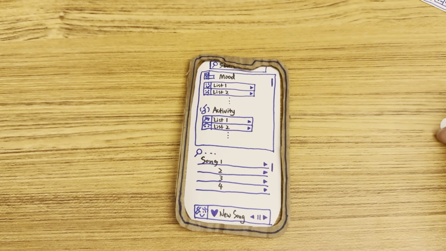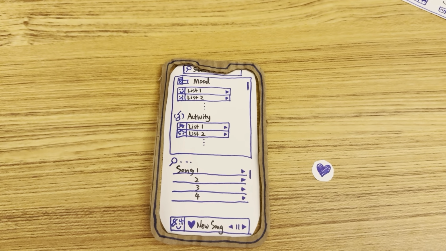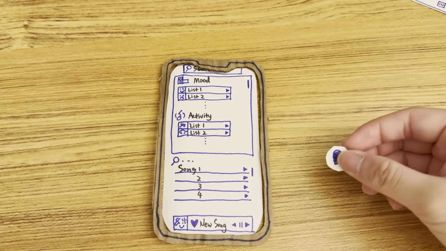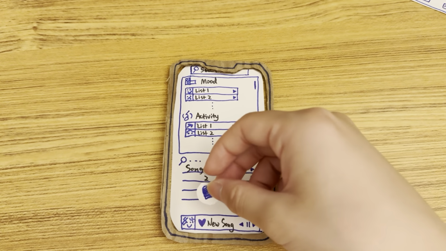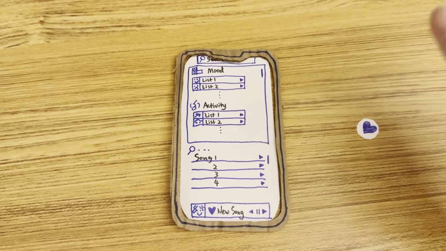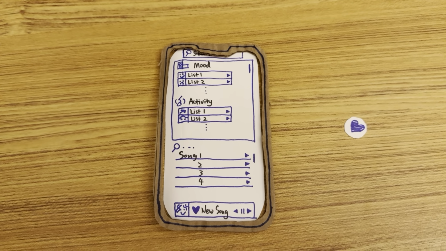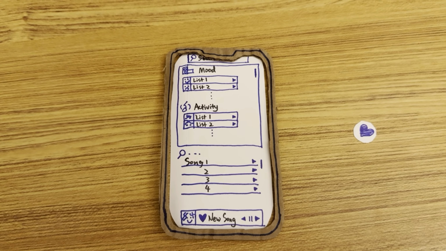So the main idea of this design is that we don't want to make the user really adapt to a completely different new UI. Instead, we keep the original design, like having a heart here at the bottom. The only thing that the user needs to do is to just long press it and drag the heart wherever they want. So being both creative, innovative, but also easy to adapt. That's the core idea behind the design.